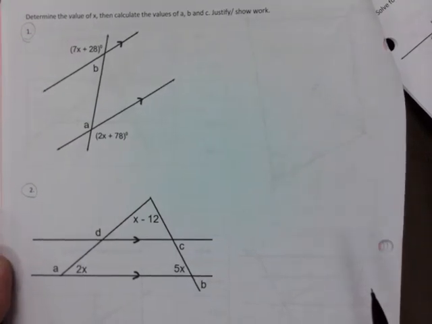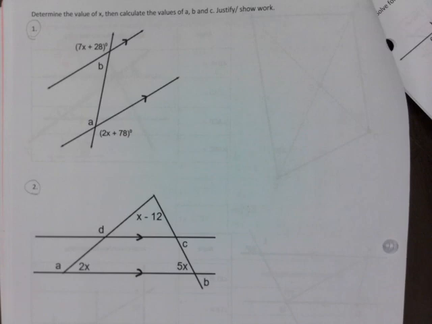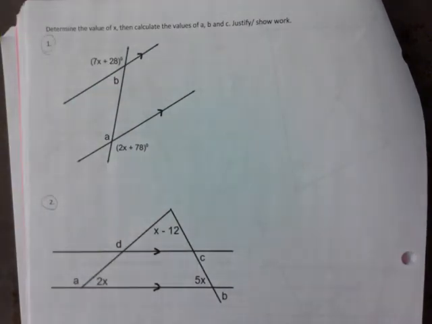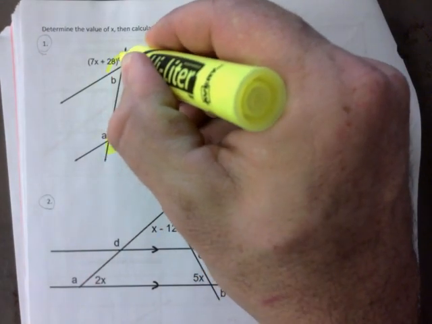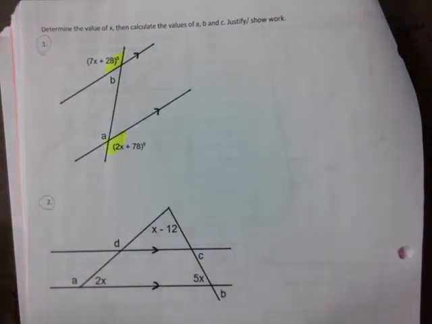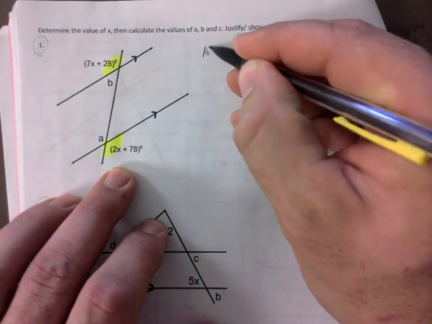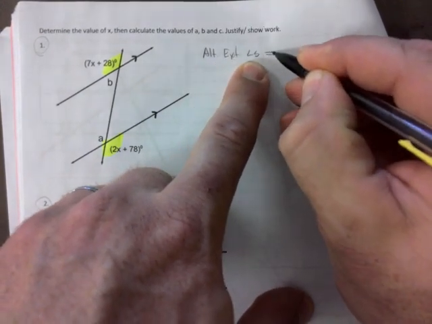So I'm going to do a little bit of that, and then we're going to continue with mystery angles. This is just a recap from yesterday, right? What we did yesterday. So I need you to be pretty good at the algebra piece as well. So we have a name for them, right? So this one right here and this one right here are alternate exterior, right? So alternate exterior angles are congruent.